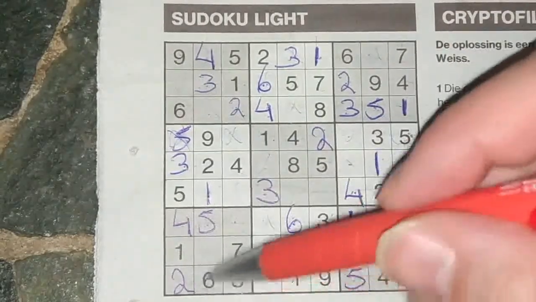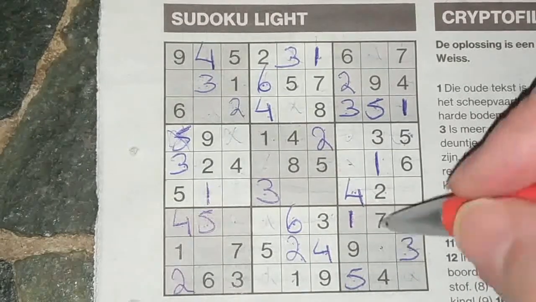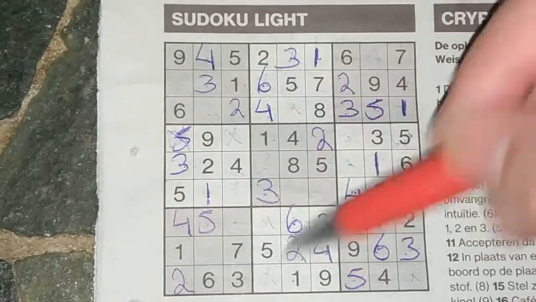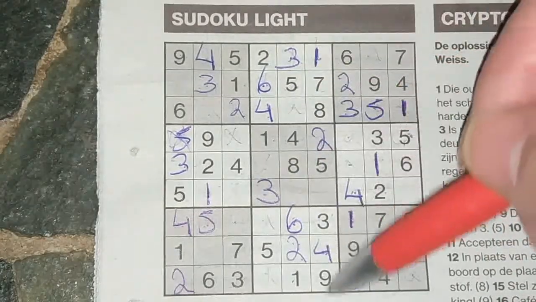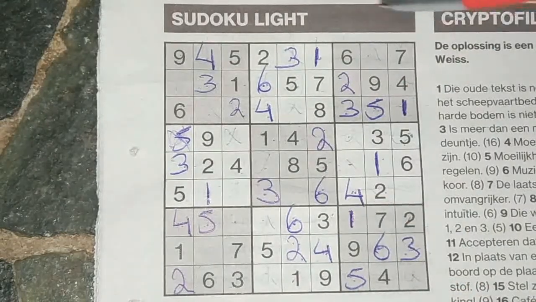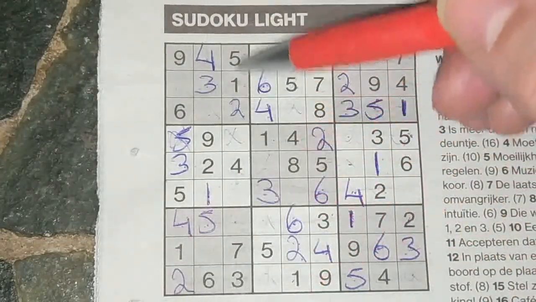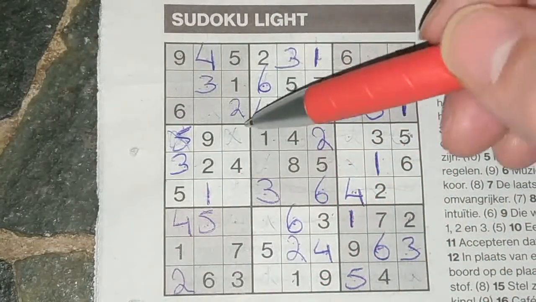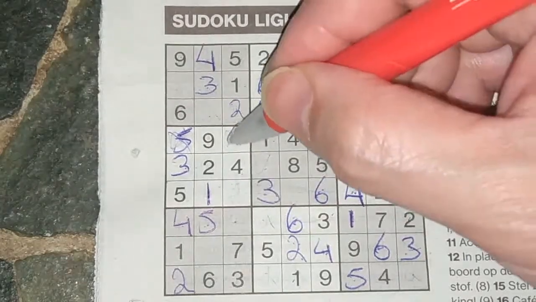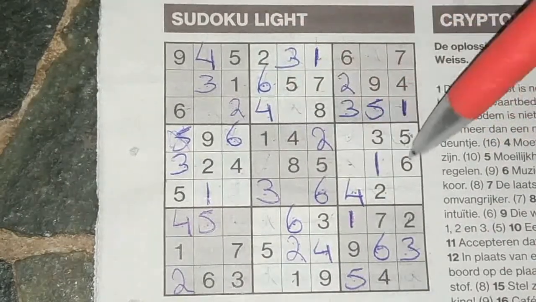6 in this row, 6 in the last row. So the row between, the only place for the 6 must be here. 6 in this column, 6 in the middle column. So in the column next, the only place for the 6 should be there. 6 in this column, 6 in the second column. So in the third column, the only two places for the 6 should be here or there. But I see here 6, no 6 there. 6 should be here. And all the 6s are used.